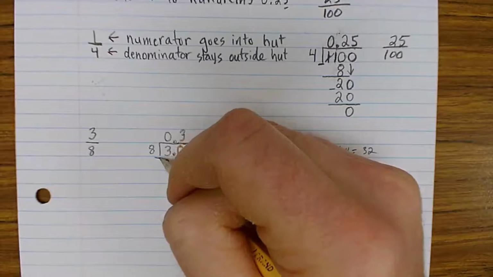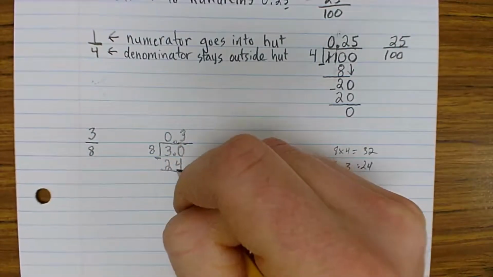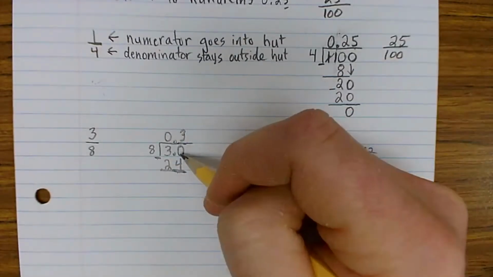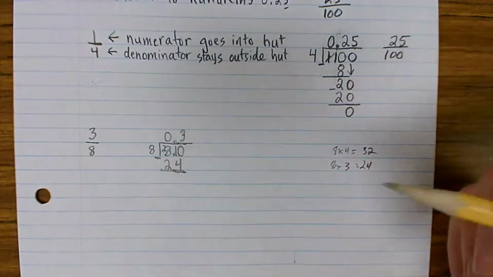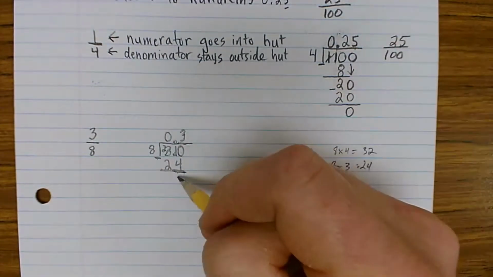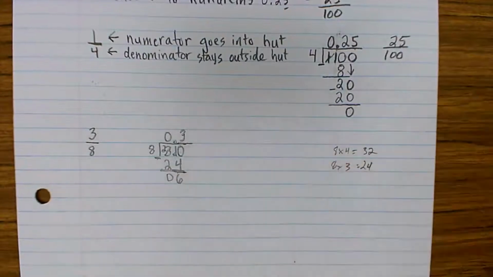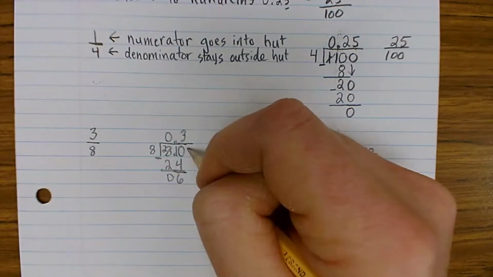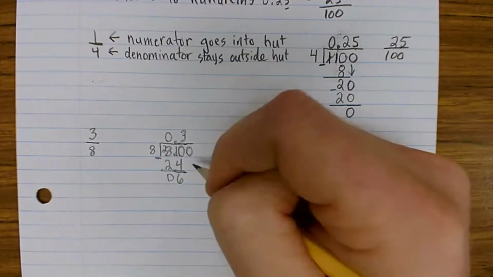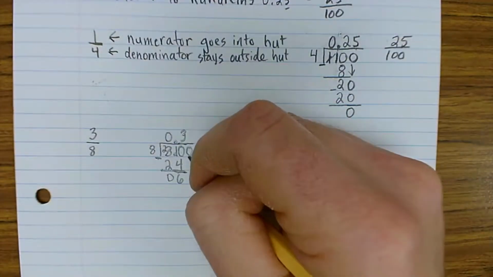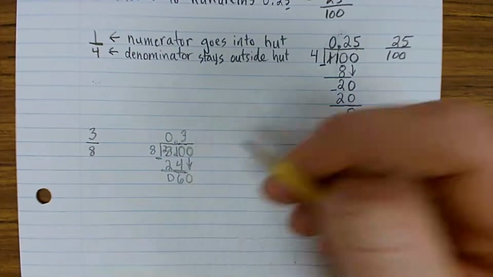Then we will subtract. Put our equal line. And 0 minus 4 can't work, so we'll turn this to a 2, turn this to a 10. 10 minus 4 is 6. 2 minus 2 is 0. Okay, then we add a 0 here. We have to add that 0 because we need something to bring down. And we're not at hundredths yet, so we'll keep going. We'll bring it down. So we're at 60.